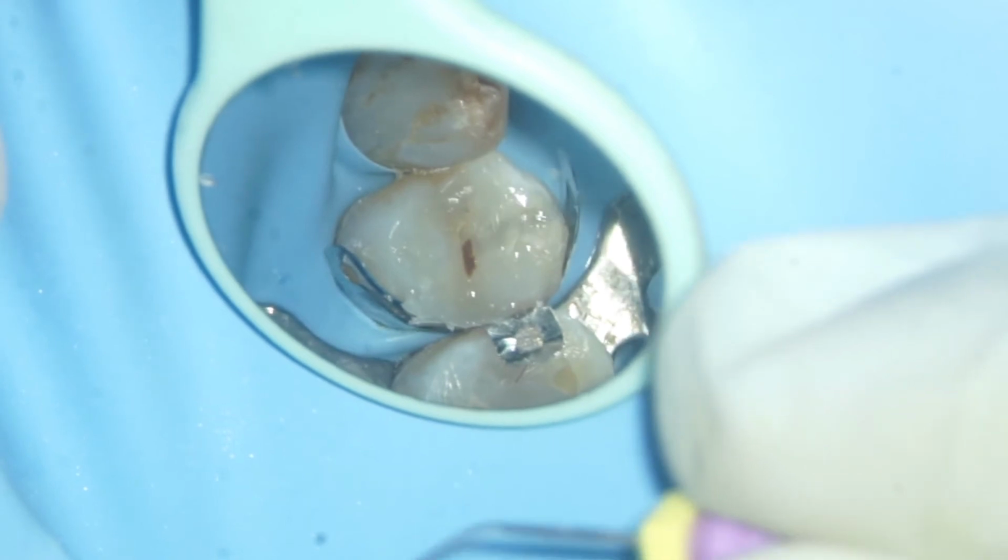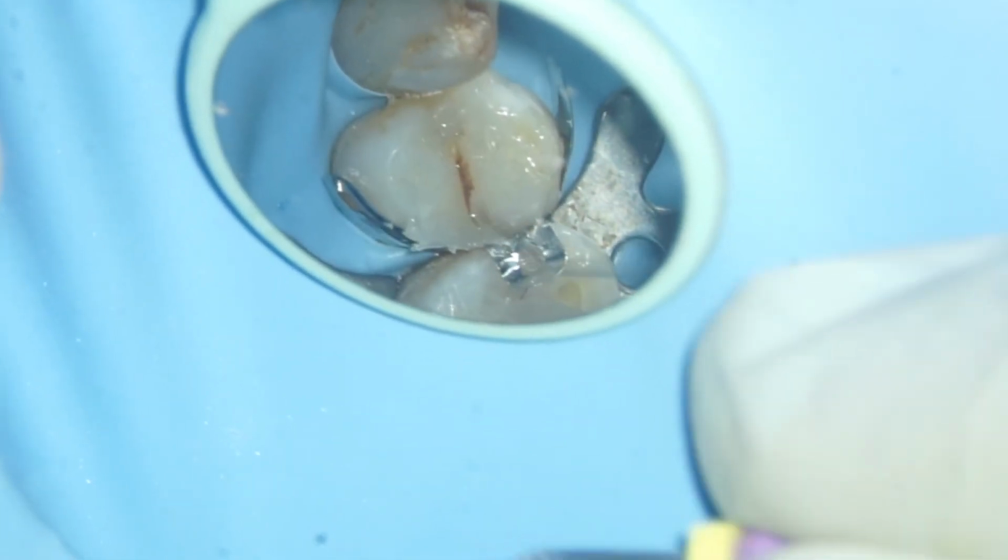So now we are almost done with the palatal cusp. You can see already the anatomy is almost fine. I am using a micro brush to blend the composite with the existing tooth structure. So now the last increment is to make the marginal ridge. The most important thing is the level of the marginal ridges on the adjacent teeth should be equal so that the forces do not separate the teeth and food impaction is not there.